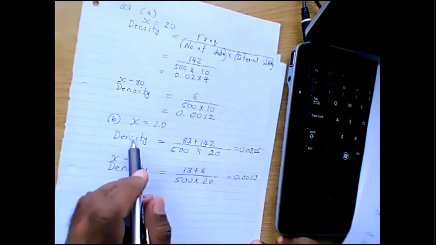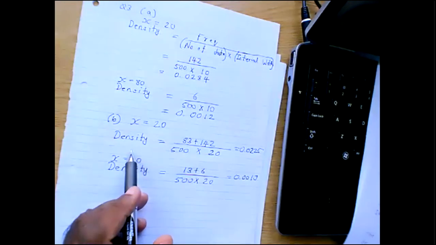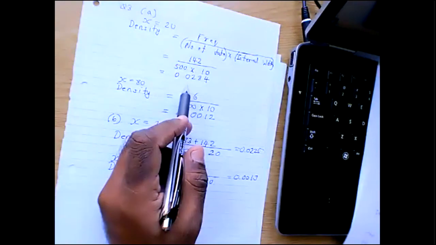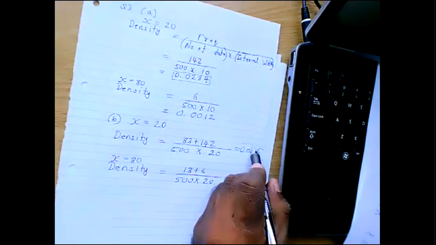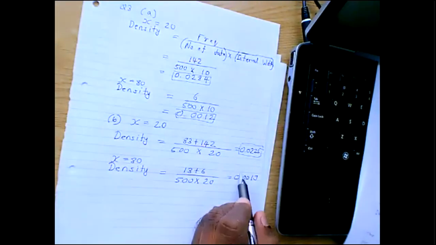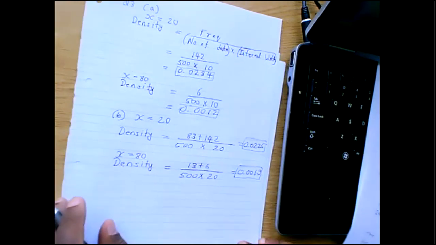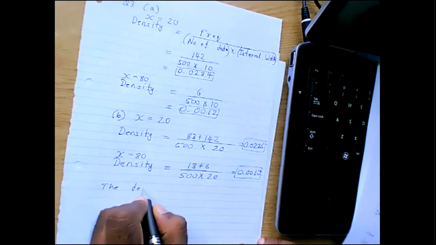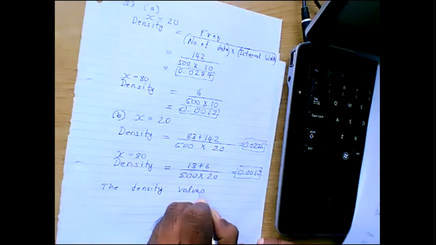So as you can see, the increase in the width of the interval has not made much difference to the density values. If you compare this one with this one, they are similar. Similarly, if you compare this one with this one, they are similar. So the conclusion is the following: the density values have not changed.